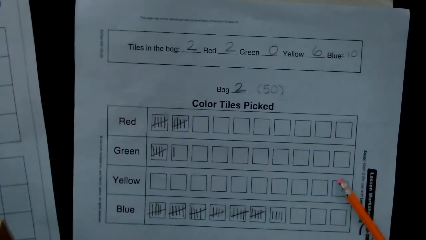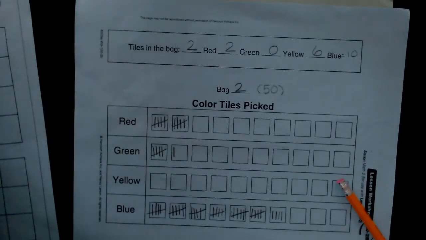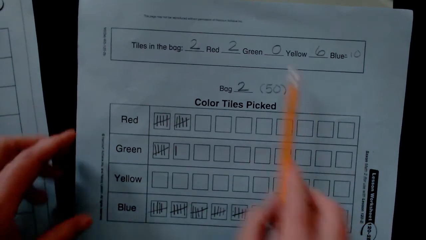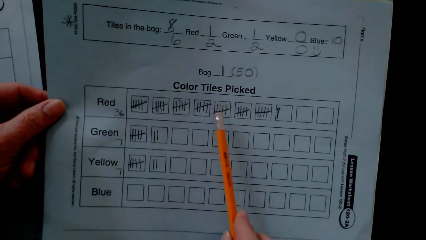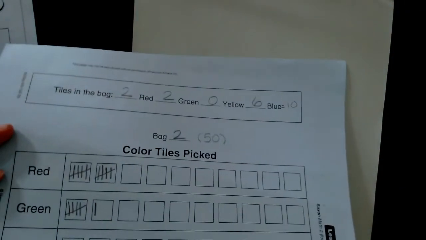So today I do need a picture sent to me of both sides, both the one for bag 2 and the one for bag 1. So you do need to send me a picture of that.